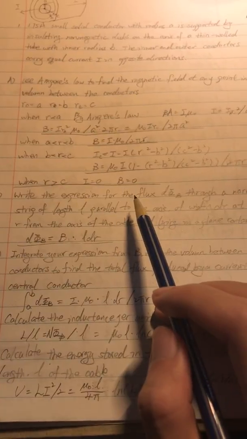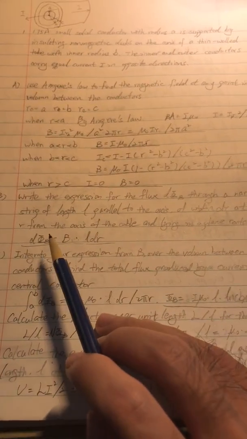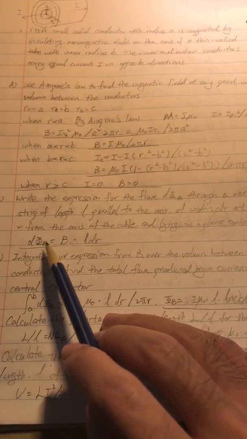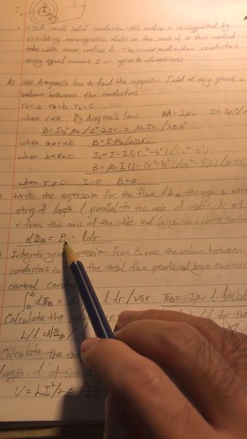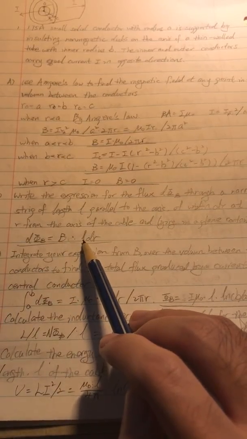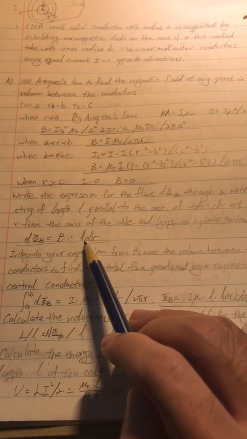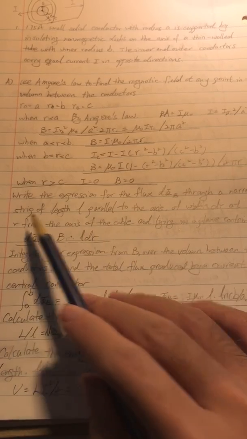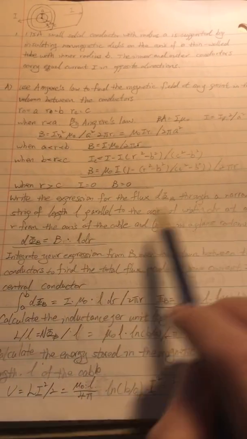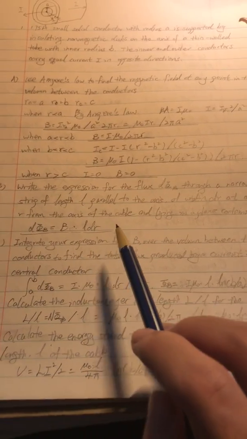So we base it on Faraday's equation: the flux is equal to the magnetic field times the area. Because it's a strip, the area will be just the length times dr, and that's the answer.